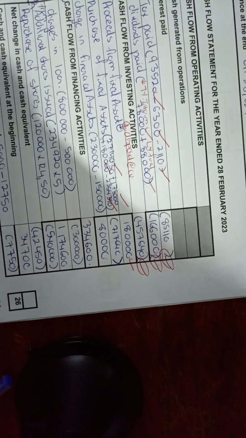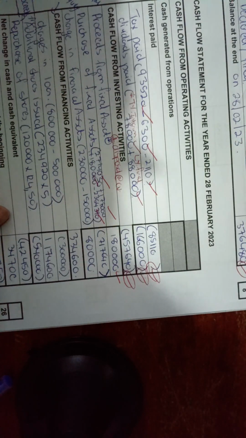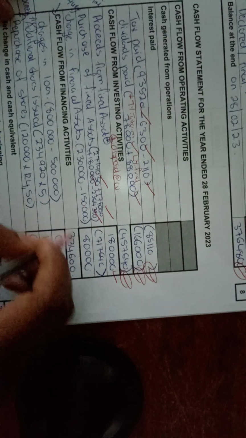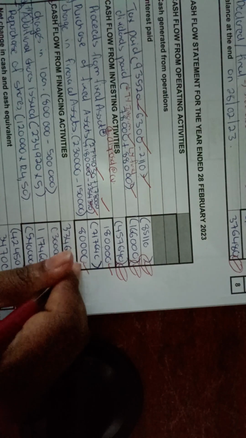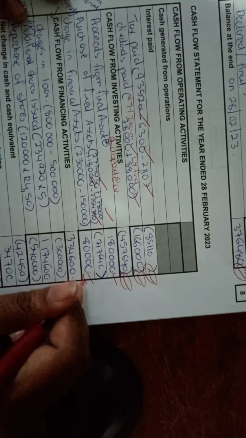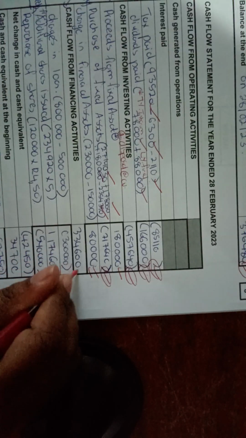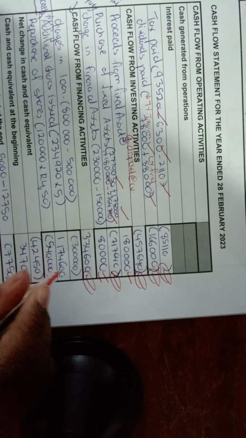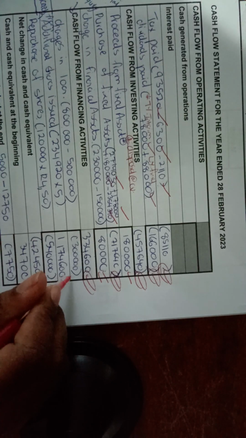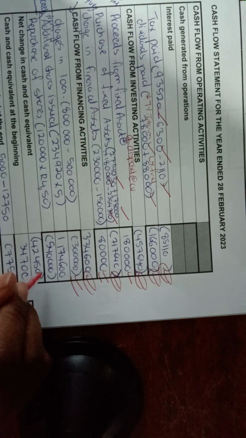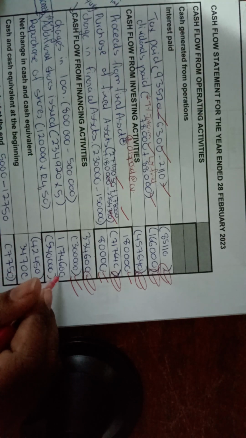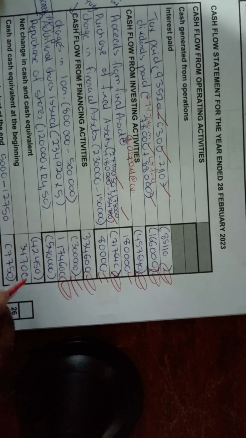And how good is that, considering all I needed to do was this note and fill in the figures. Okay, and then I get 2 marks here, operation mark there, cash flow from financing activities, same operation mark. Changes in loan, 2 marks. Additional shares, you'd get an operation mark for transferring, right?